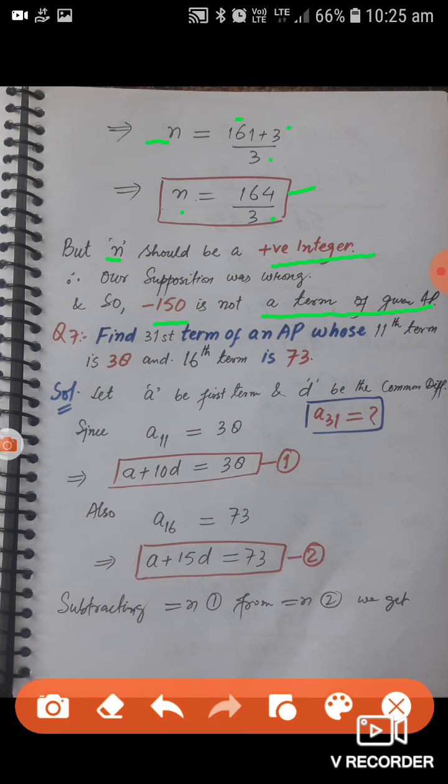Now we will come to the next question, question number 7 of the exercise: find the 31st term of an AP whose 11th term is 38 and 16th term is 73. In this problem we are given two terms, that is the 11th term is 38 and the 16th term is 73. We have to find the 31st term of the AP. Let's suppose that a is the first term and d is the common difference.